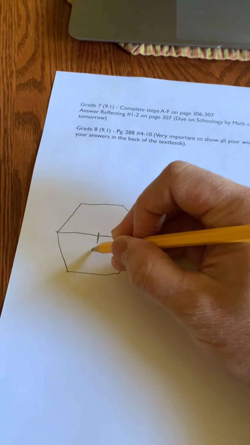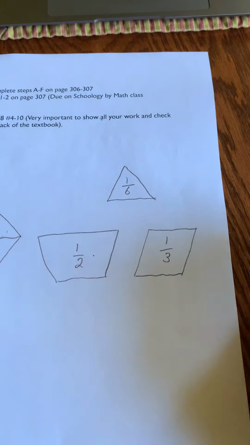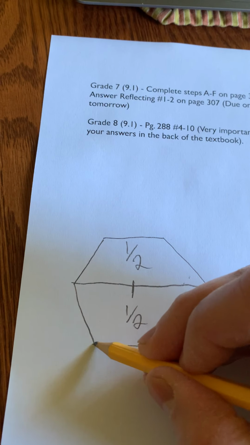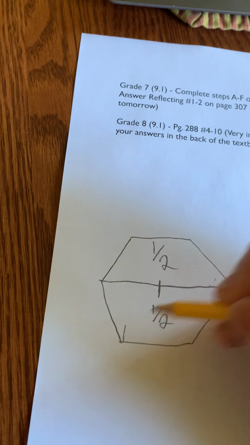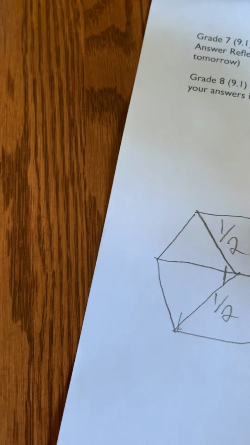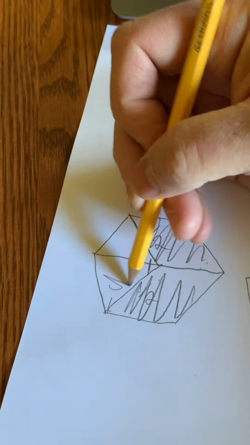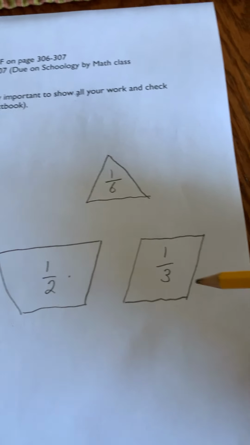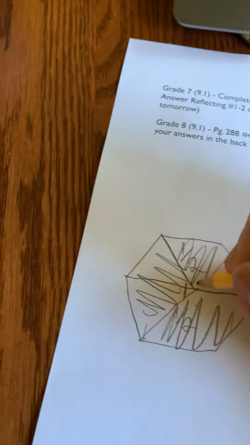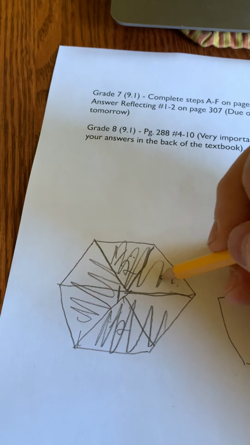So this thing that was a whole, I now have a half and a half. Some of you are going to go, well, how did you get the thirds? Well, if I take a look at this and I cut this like so, I now have a piece here. If I cut this like this and this like this, this piece is a third, this piece is a third, and this piece is another third. So there's my thirds. I could have also taken it and cut it into a whole bunch of 6. So if you look, I got 1, 2, 3, 4, 5, 6 triangles.